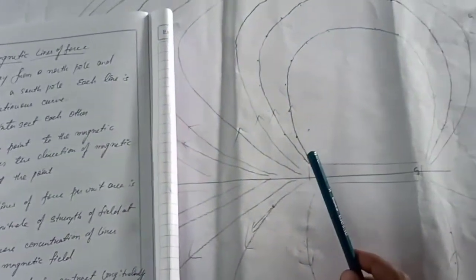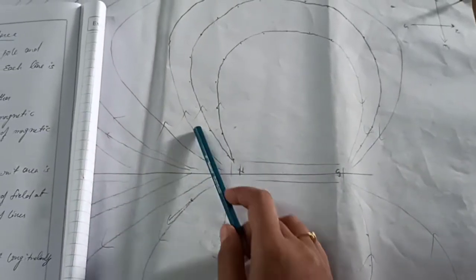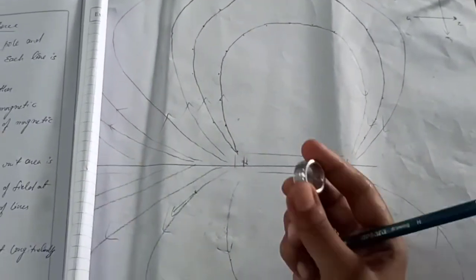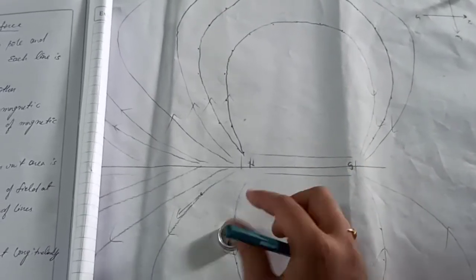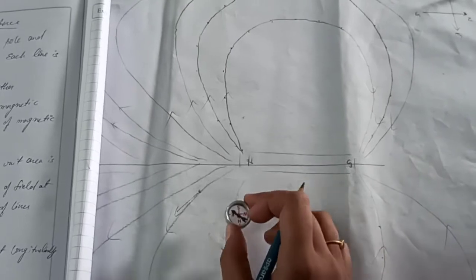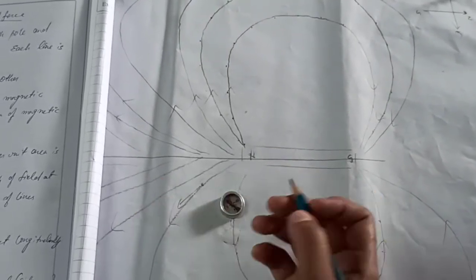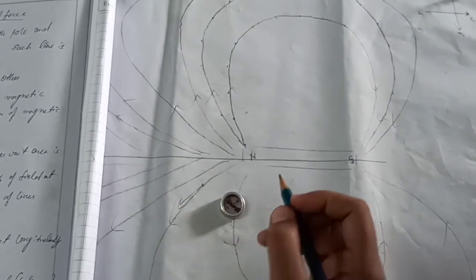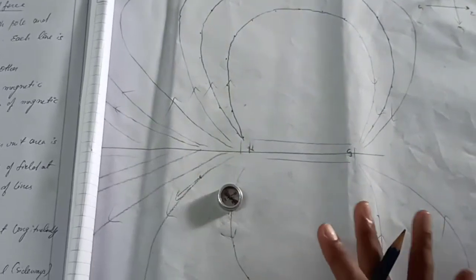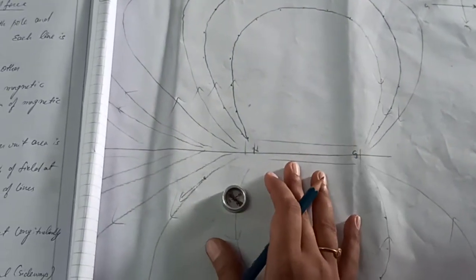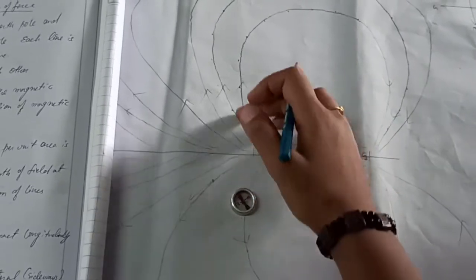As you can see from the diagram, this is already drawn for a bar magnet. These are the lines of force, traced with the help of this magnetic needle. When you place a magnet here and allow this needle to move freely, whenever it points in a particular direction we put a dot there, and then after putting dots we join those points and we get this complete diagram. So this is for a bar magnet, and this is the north pole and this is the south pole. I have drawn the outline here, and these are the lines of force.